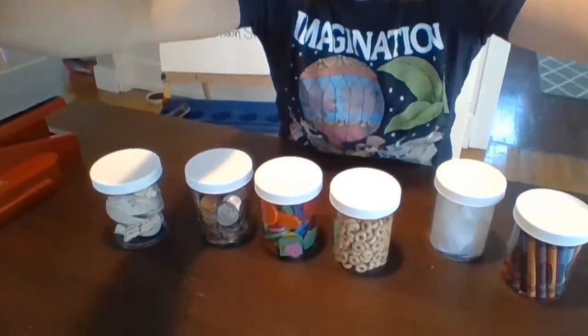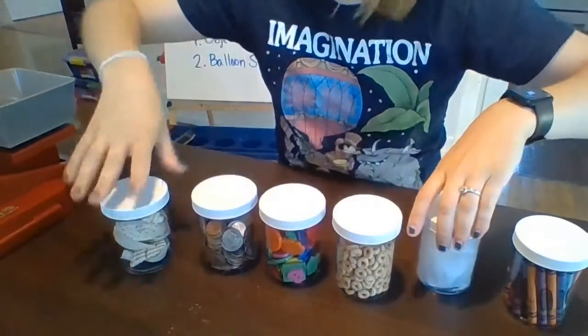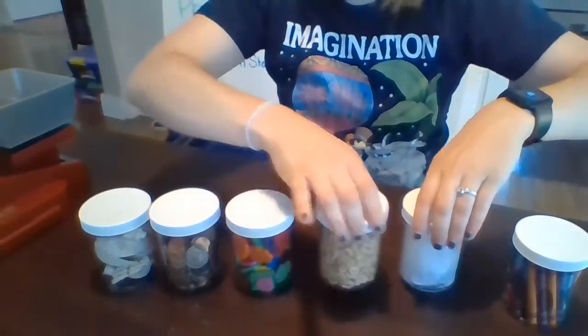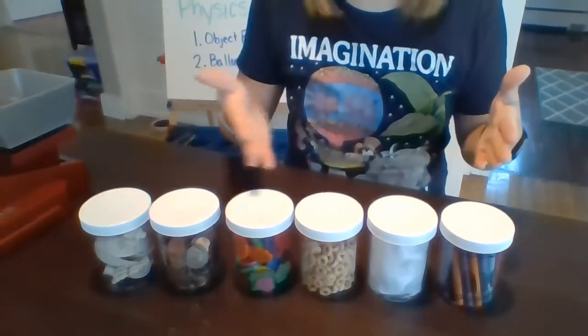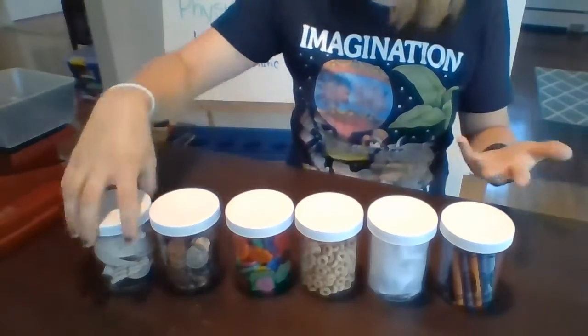I have 6 different containers. 1, 2, 3, 4, 5, 6. And I filled each one of these containers with something different.